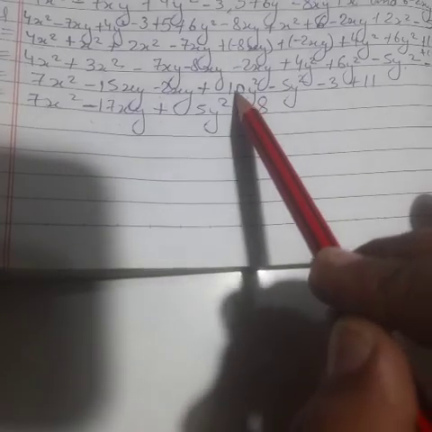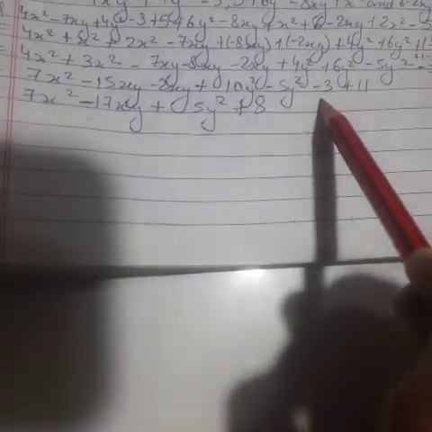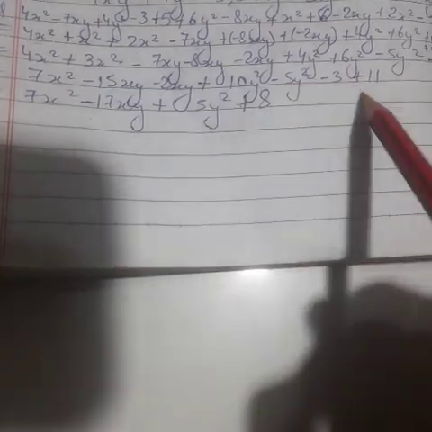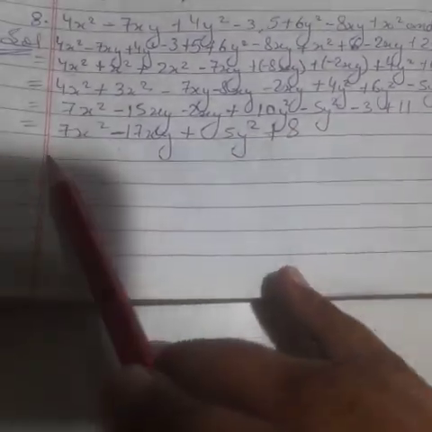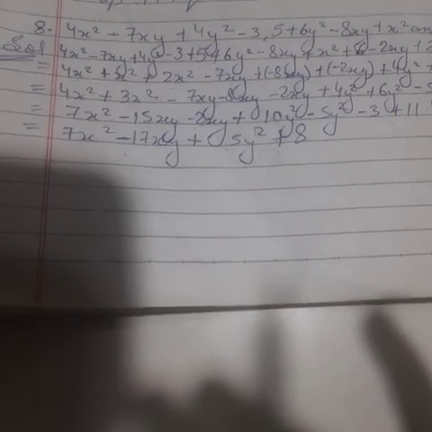Okay, then 10y square minus 5y square is 5y square plus 3 minus 11 is 8. 11 is a bigger number, so positive sign. So this is the answer. 7x square minus 17xy plus 5y square plus 8.